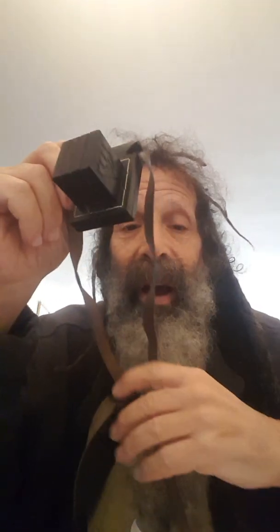So when you put this on, you're squaring the circle. You see? Your life is squaring the circle when you put this on. See? So when they ask you how to square the circle, put on tefillin.